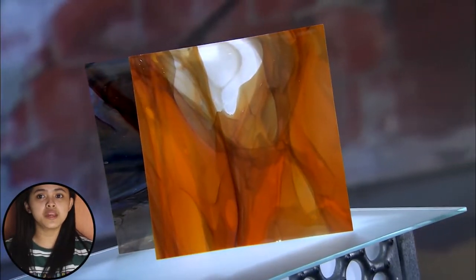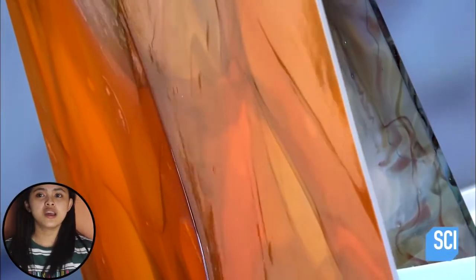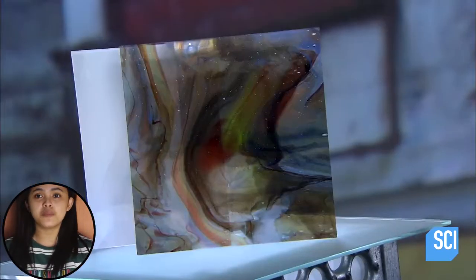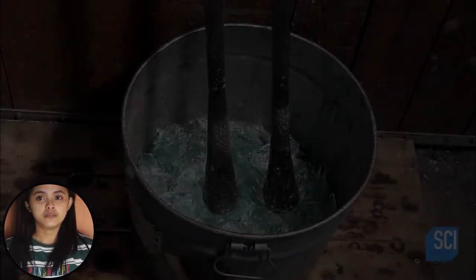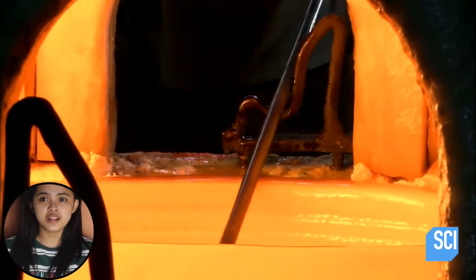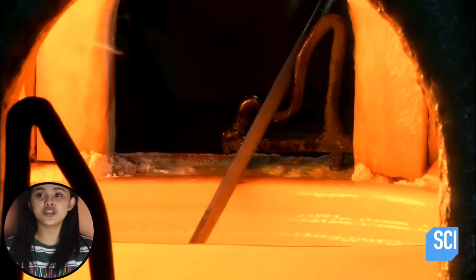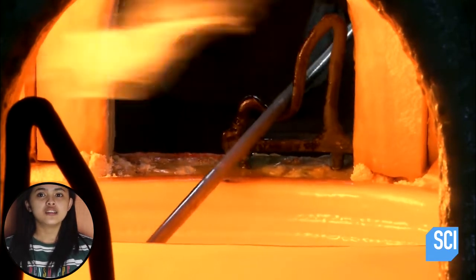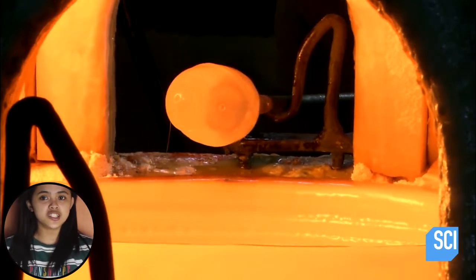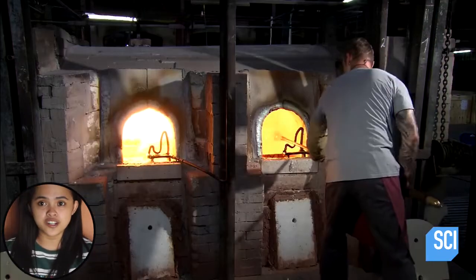Before machine-made plate glass became popular in the 1920s, window glass was blown by artisans. Today, a few specialized companies still make window glass the traditional way, while machine-made glass is uniformly flat. This furnace melts silica sand and other natural materials into glass. The starter begins by inserting the end of the blowpipe into the furnace.